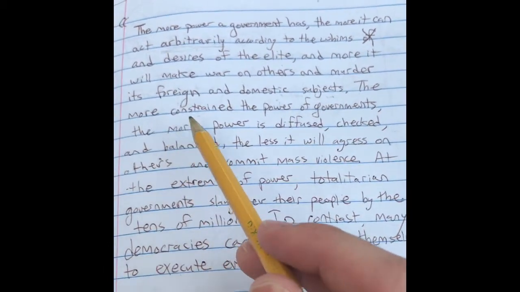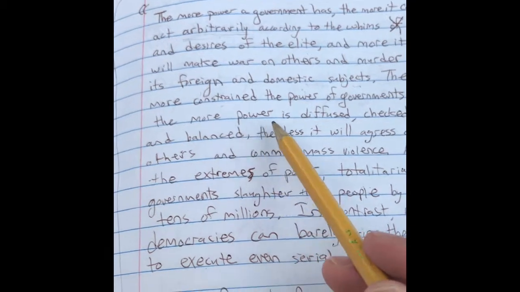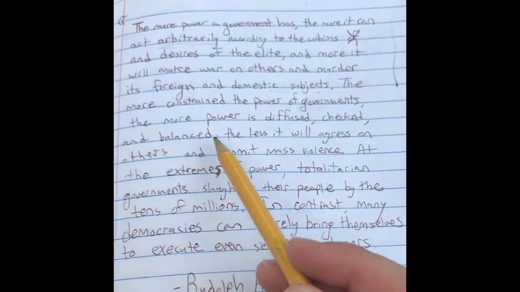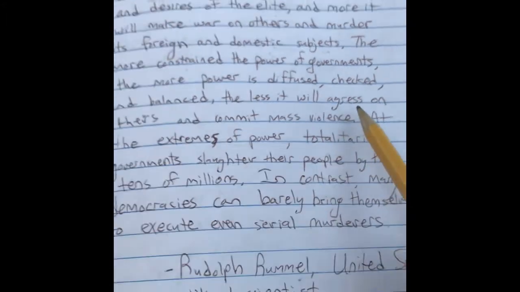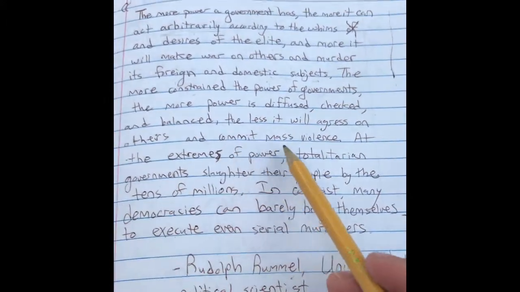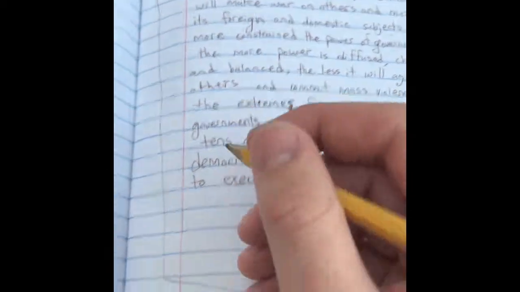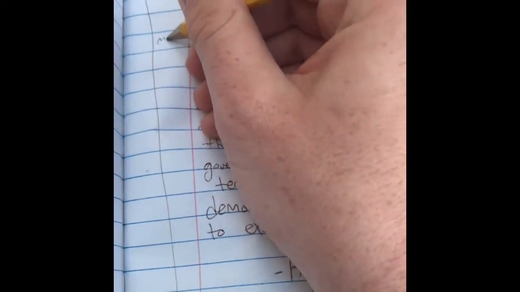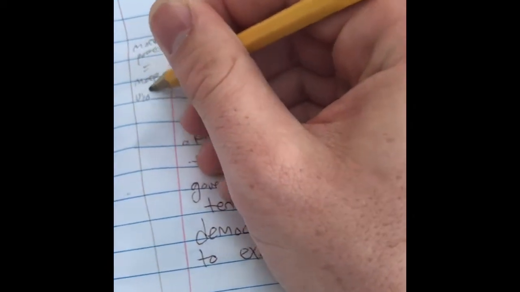The more constrained the power of governments, the more power is diffused, checked, and balanced, the less it will aggress on others and commit mass violence. So it's kind of like the more power someone has, so more power equals more violent, right?